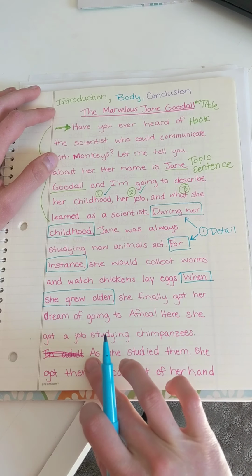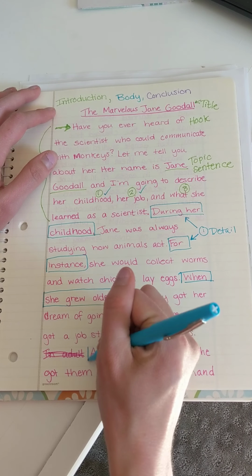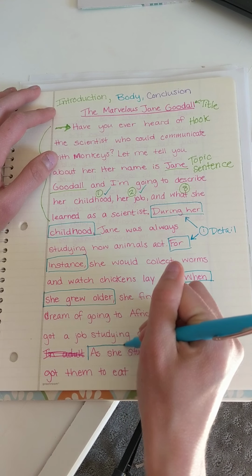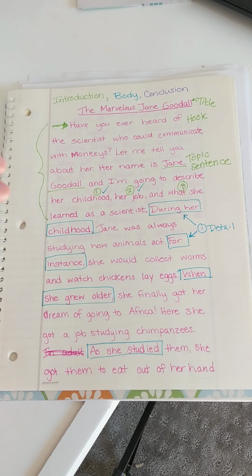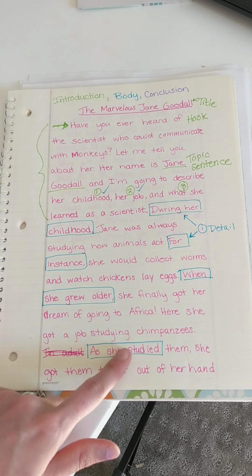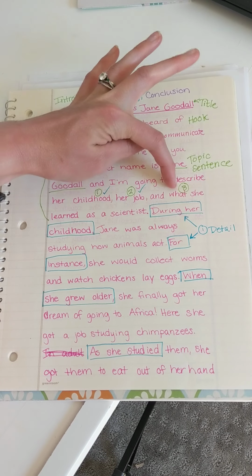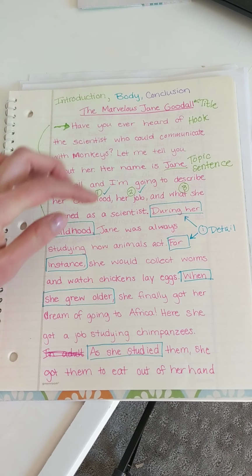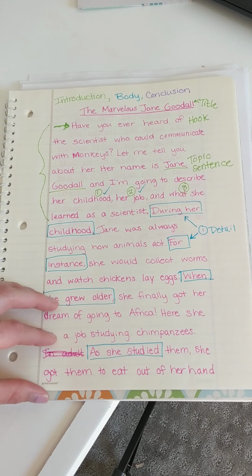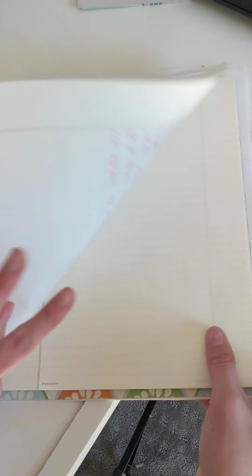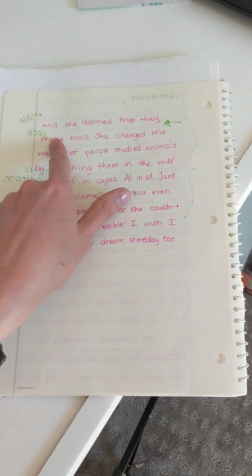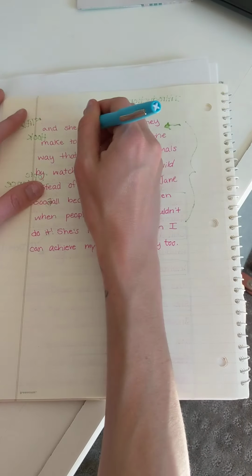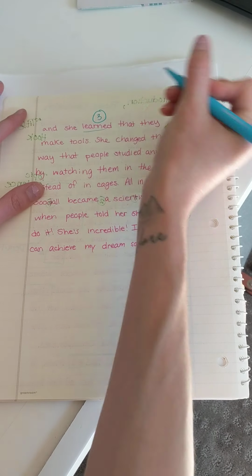Check that one off. Then I used the word as she studied. I used those words to show that this next part happened while she had her job studying chimpanzees. So that's still a transition word. I need to tell about what she learned as a scientist next. As she studied them, she got them to eat out of her hand, and she learned that they make tools. So hey, that's something she learned. This was my third detail.